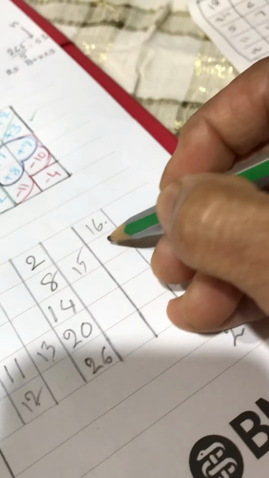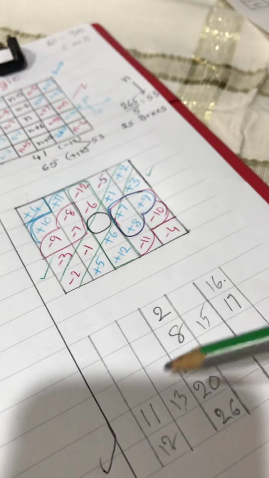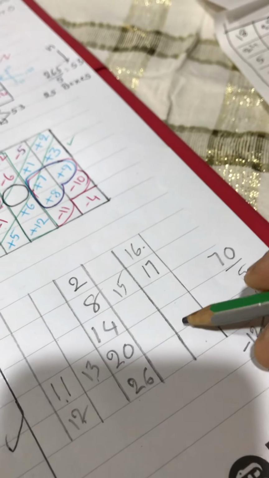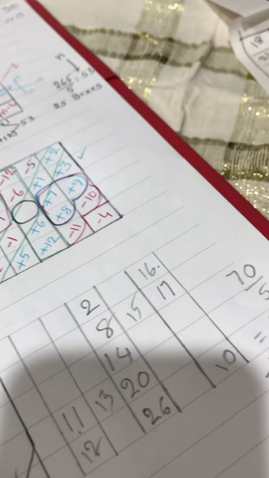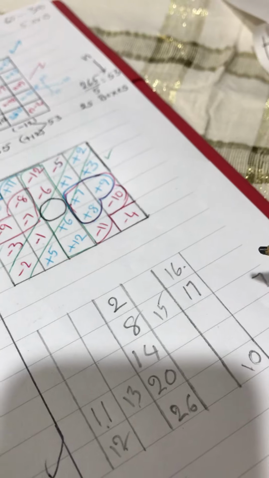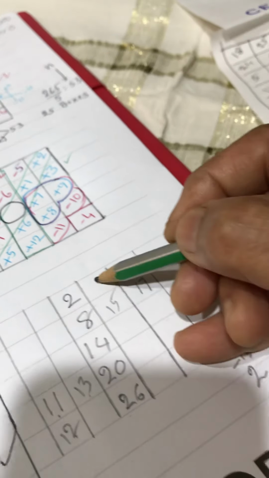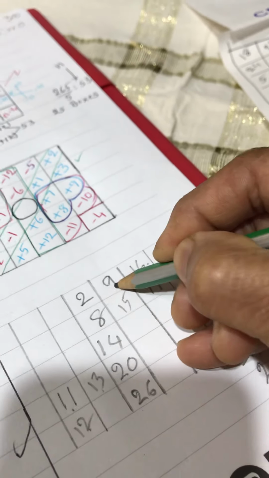I know that's going to be plus 3. So that's going to be 17. So minus 3 is there, but minus 4 is here. So 14 minus 4 is a 10. And from here, I know it is minus 6, so that's going to be minus 5. So 14 minus 5 is 9.